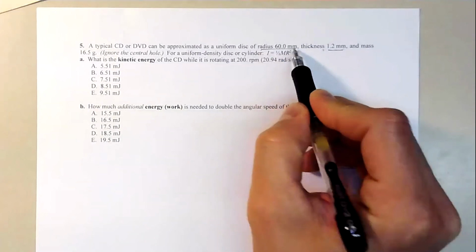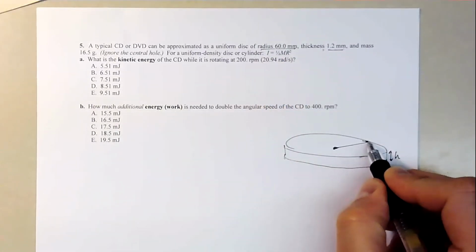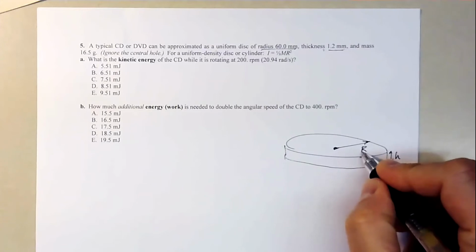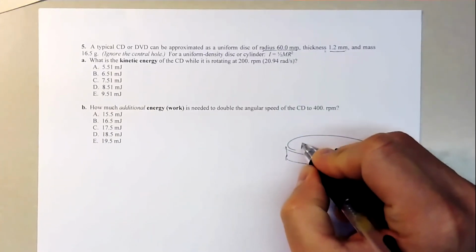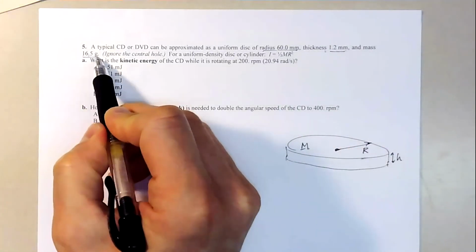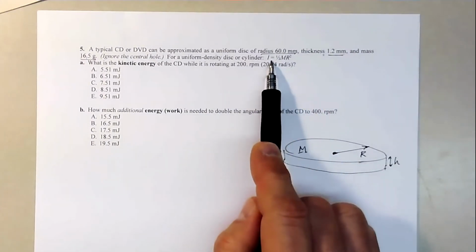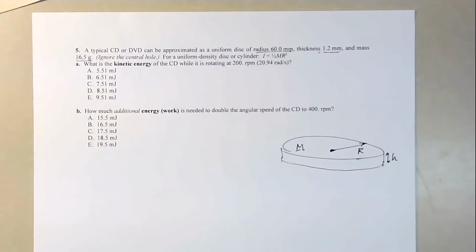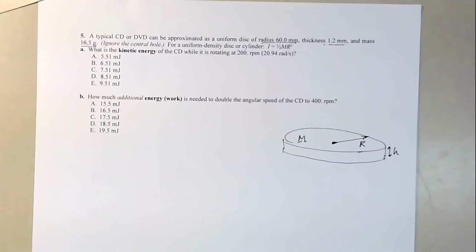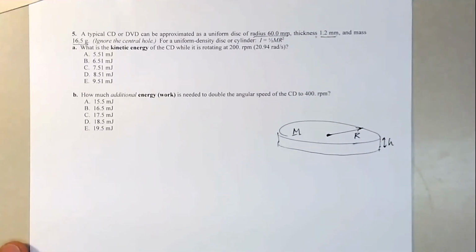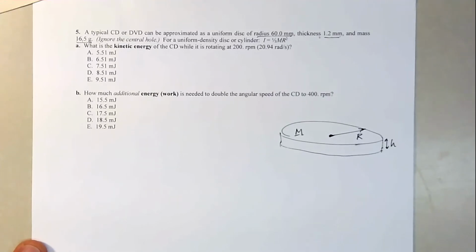And it has a radius of 60 millimeters, and some total mass, which is 16.5 grams. And to save you the trouble of looking up the formula for the moment of inertia of a solid disk or solid cylinder of uniform density, I just reminded you right there: it's 1/2 mr squared.